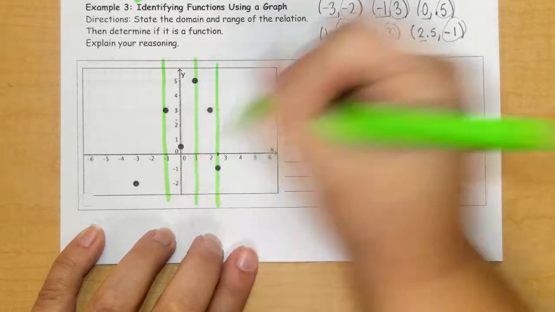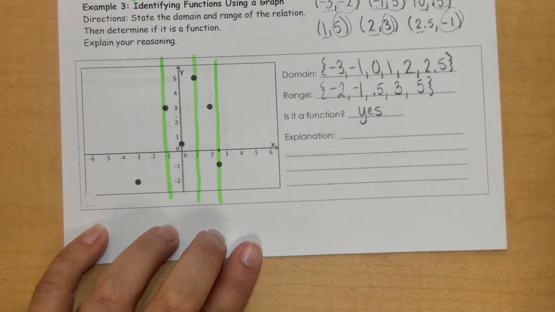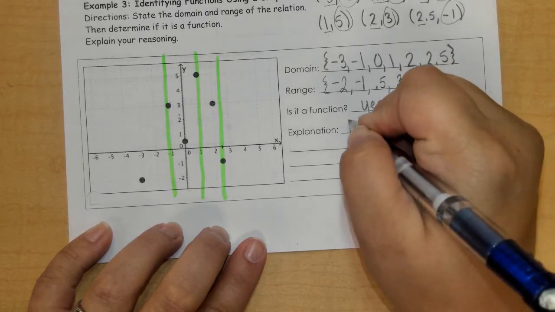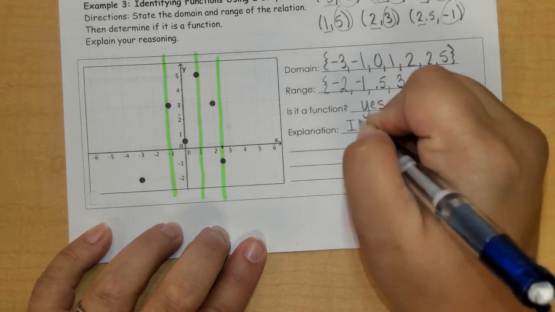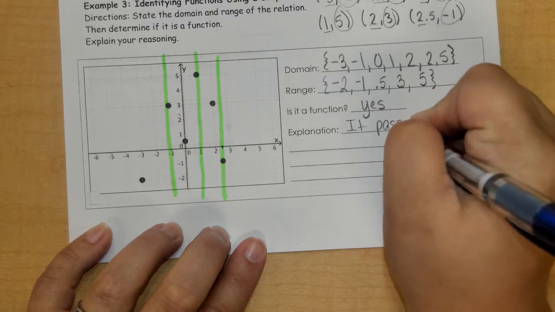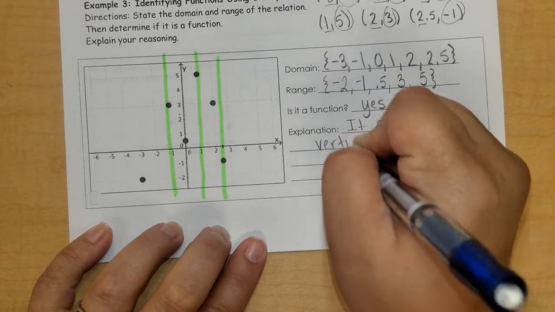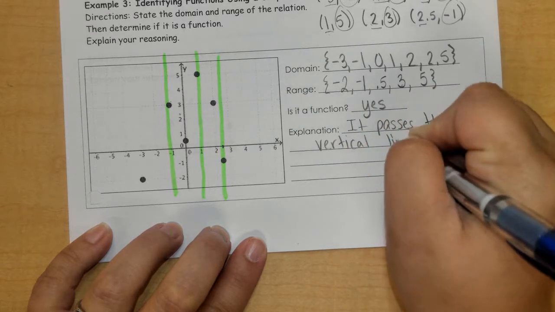Okay? So we could say a few things. The easiest one would say, the reason it is a function is because it passes the vertical line test.